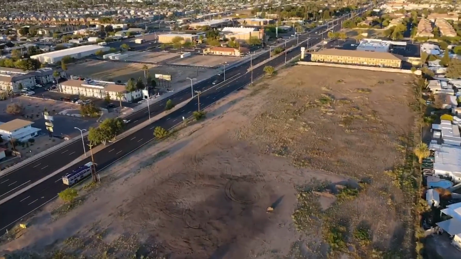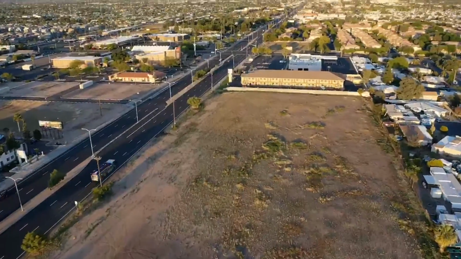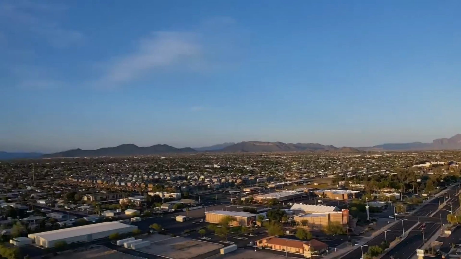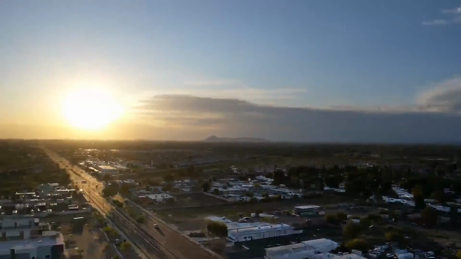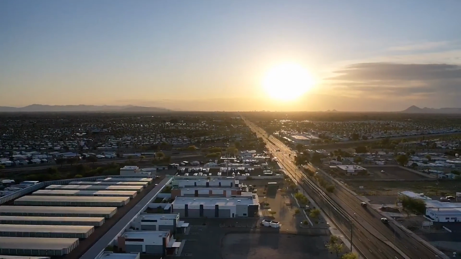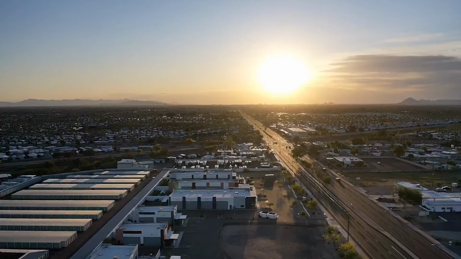Big empty lot here. For the longest time, the lot right across the street, I'm turning real fast, I'm sorry. This lot over here was empty as well, but then they put up a bunch of, I don't know, businesses that no one cares about.